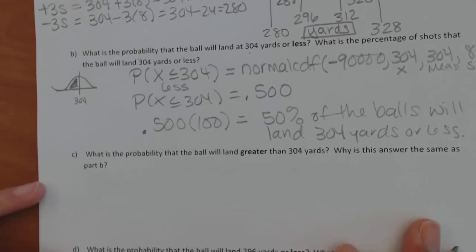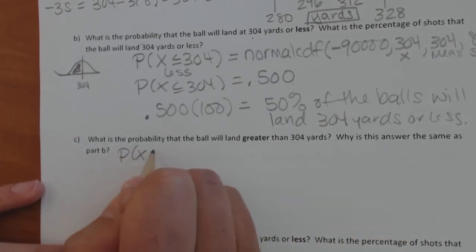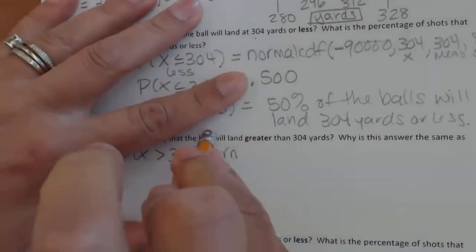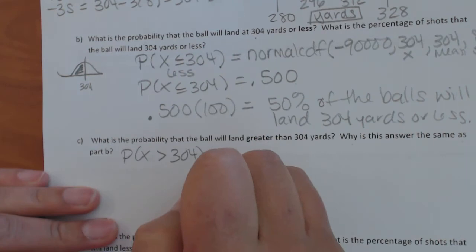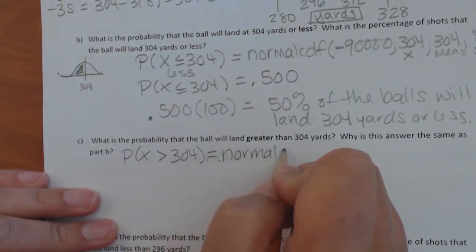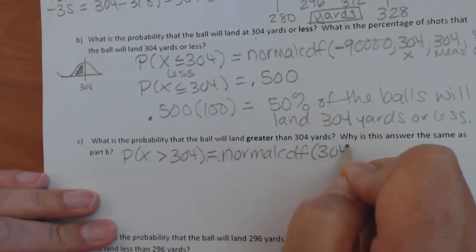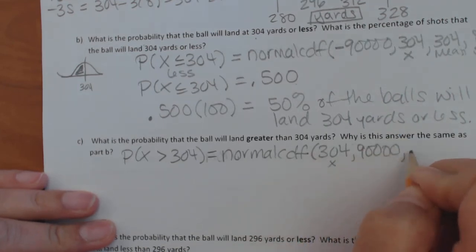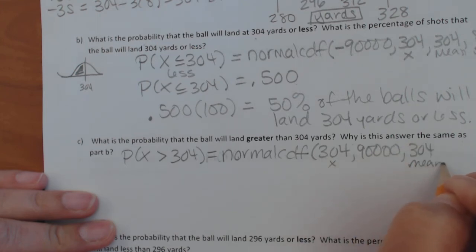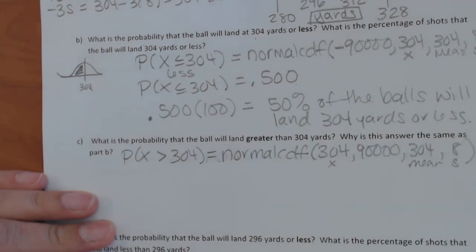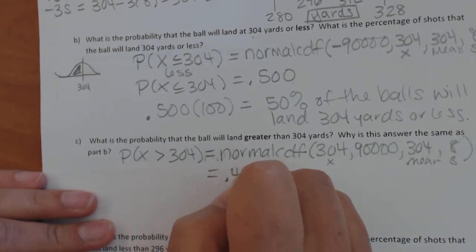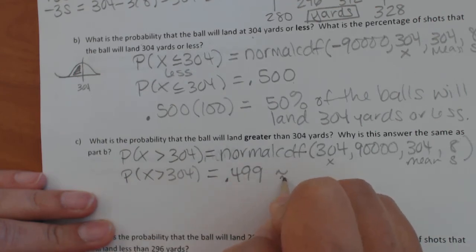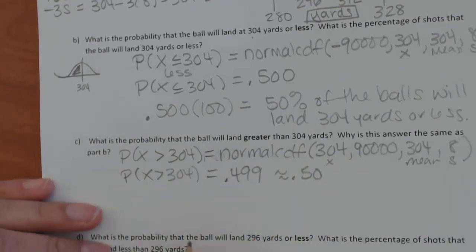So with that being known, let's still use the calculator function. Probability X is going to be greater than 304. You still use normal CDF. However, what comes first, because it is greater than, is that X value. Then you put a positive 90,000, followed by the mean and standard deviation. Once you do that, this calculates out to 0.499999999, and that can approximate to 0.50, so we were correct.